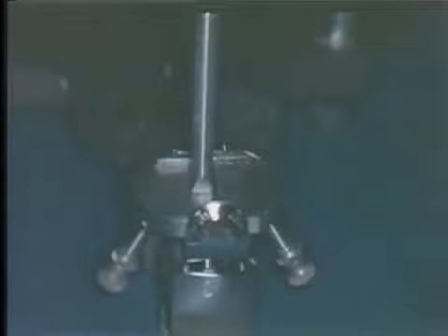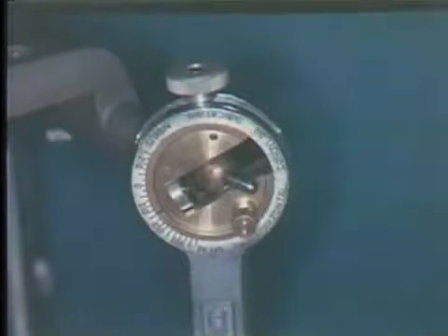Now we'd like to demonstrate to you in the next slide what happens if it's off. In this view we can see what happens to the condylar element if the incisal pin is not centered. It shows that it's not against the anterior part of the anterior wall. So there is an error in that.